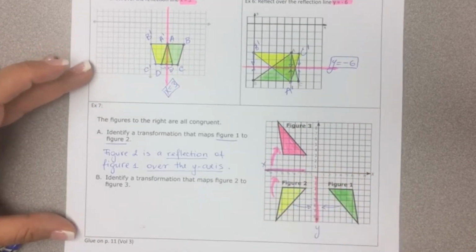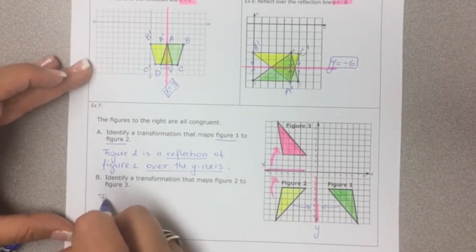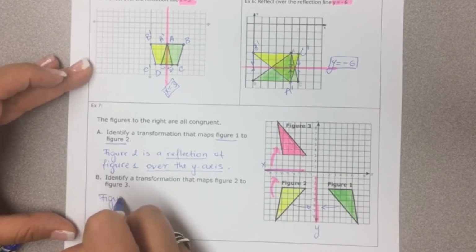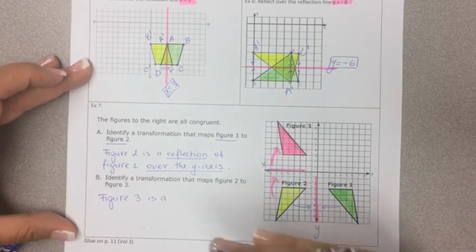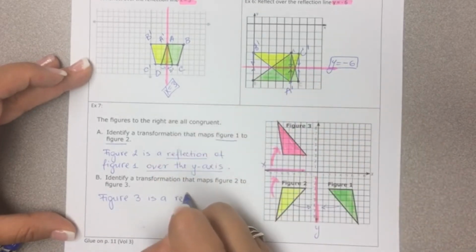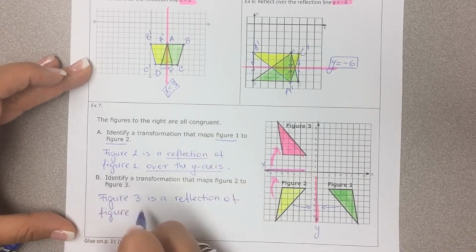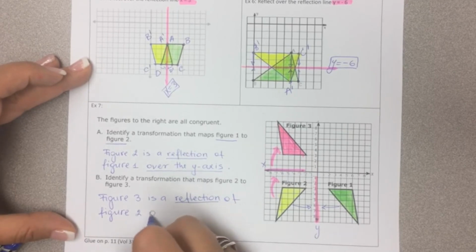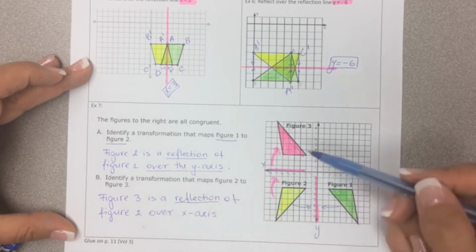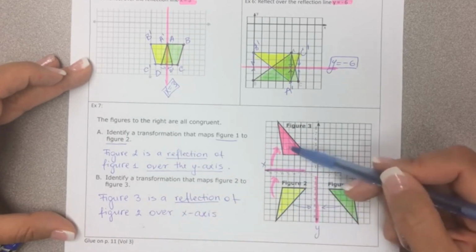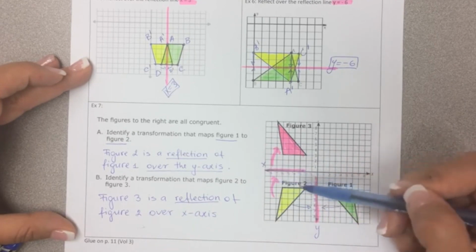So to describe that, we need to say that figure 3 is a flip, a reflection of figure 2. And then if you have a reflection, we always say over what? Over what is the line of symmetry? Over x-axis. So figure 3 is the reflection of figure 2 over the x-axis.